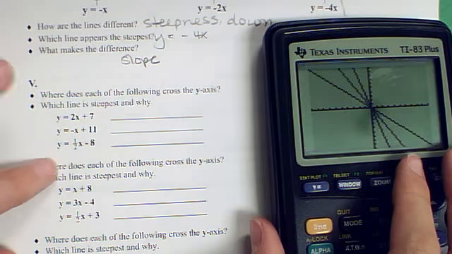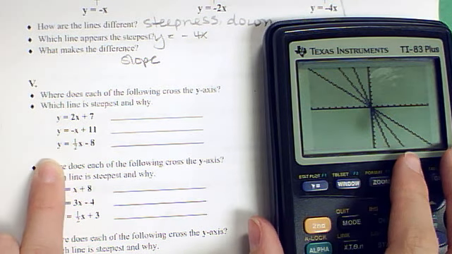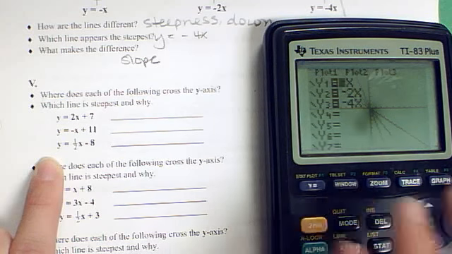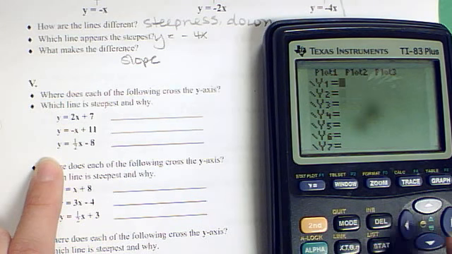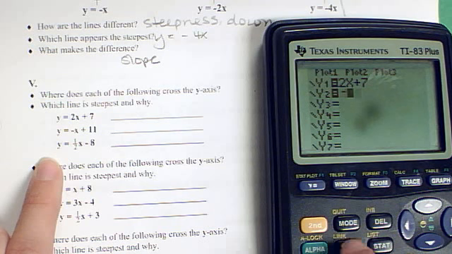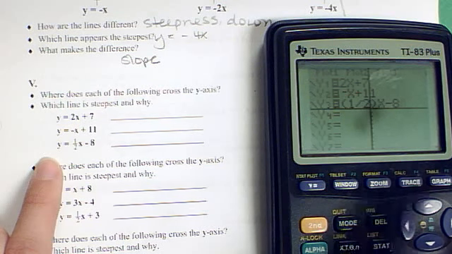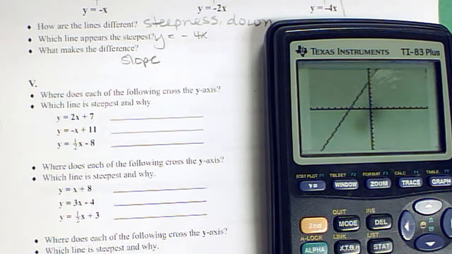In each one of these groups of 3, we're going to say, where does it cross the y-axis? Which is the steepest and why? So let's put them in together. The first one is 2x plus 7. The next one is negative x plus 11. And the last one is 1/2 x minus 8. Always be sure when you're doing those fractions, you put them in parentheses. And let's watch as the calculator graphs those.